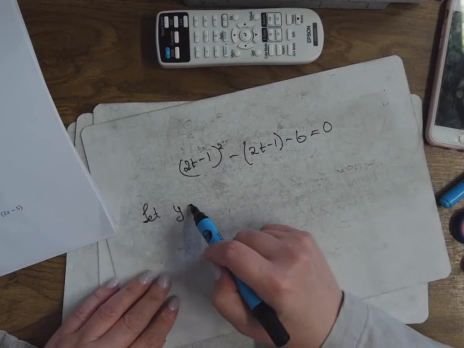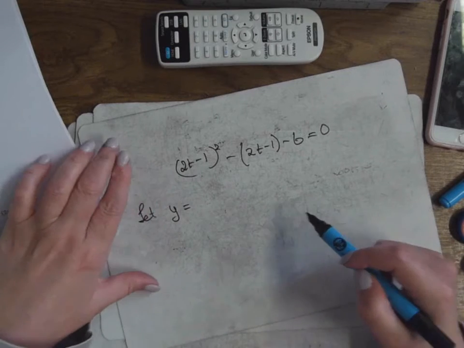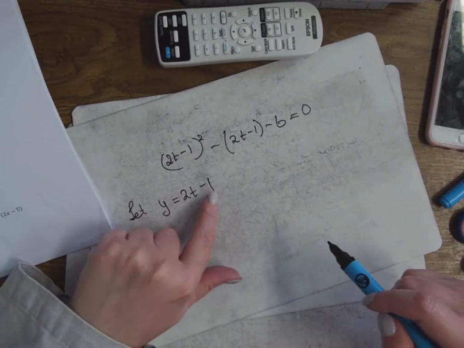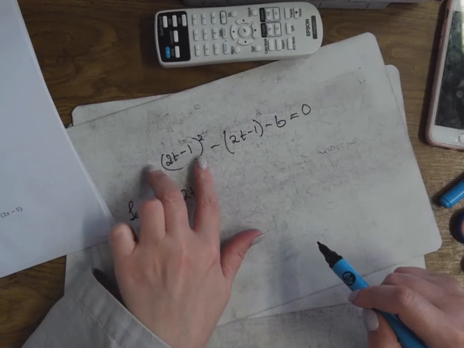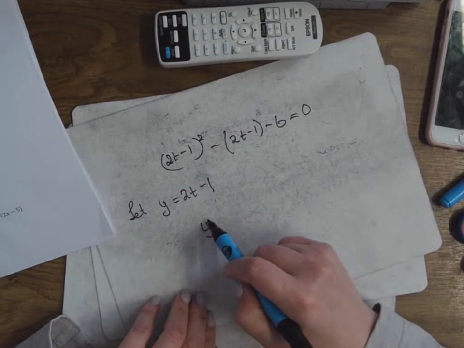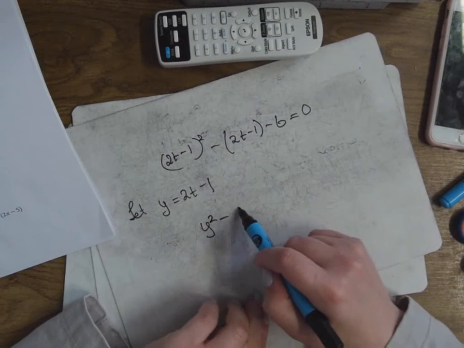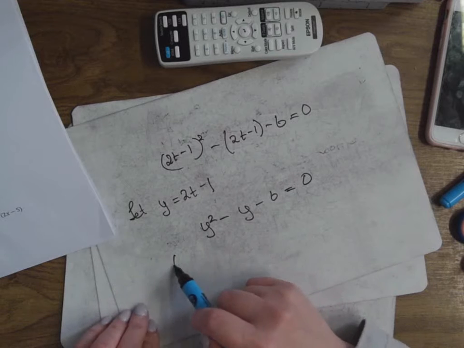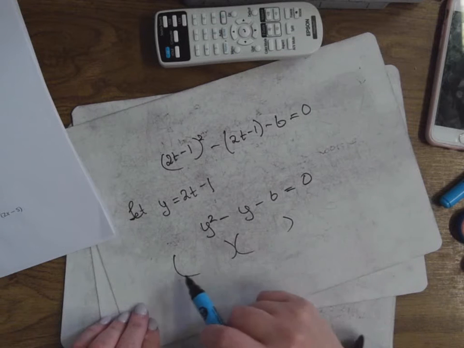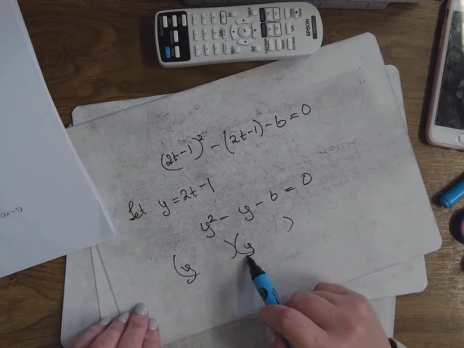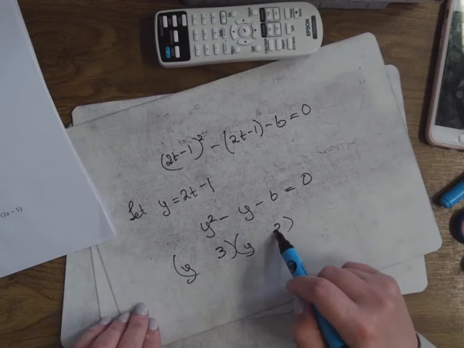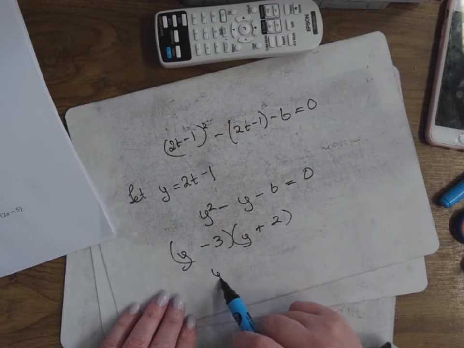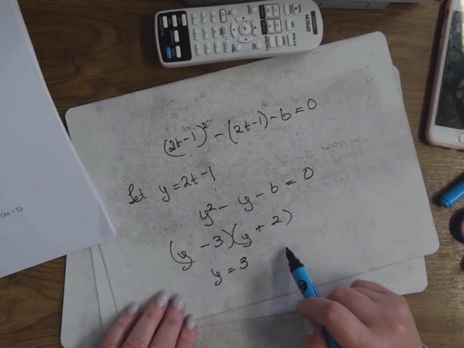Once you get the right answer, it doesn't matter how you did it. So I'm going to let y equal 2t minus 1. Everywhere I see a 2t minus 1, I'm writing y. So this is y squared minus y minus 6 equals 0. Is that okay? Two sets of brackets, factorize: y and y, 3 and 2, a minus and a plus. So then let each bracket equal 0: y equals 3, and y equals minus 2.